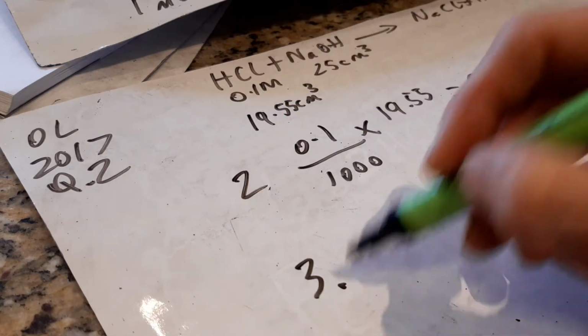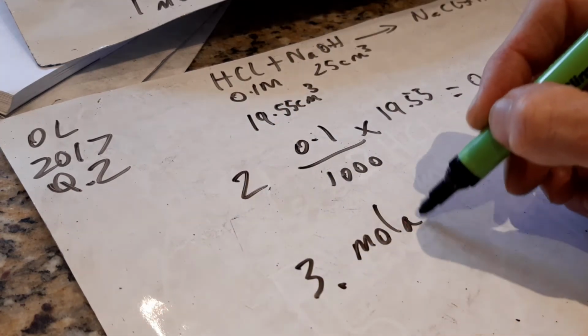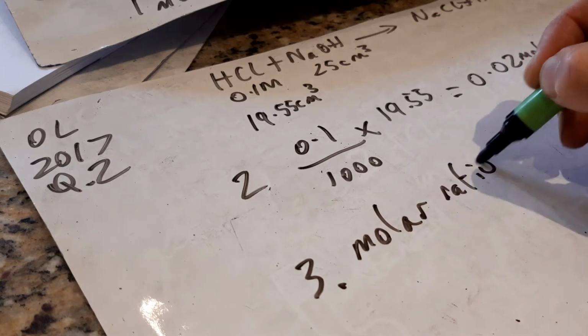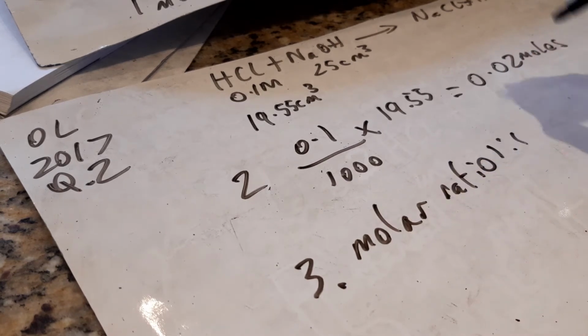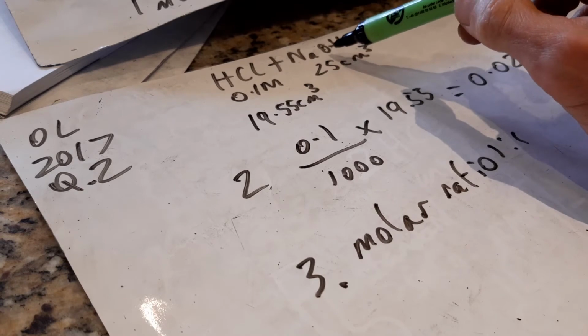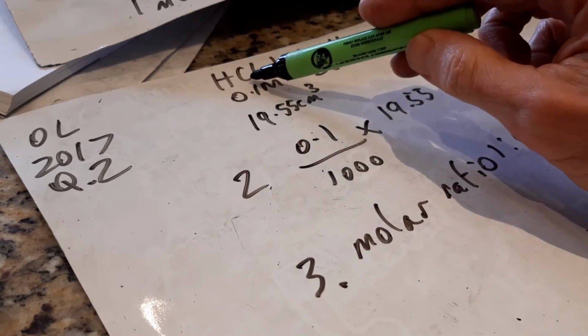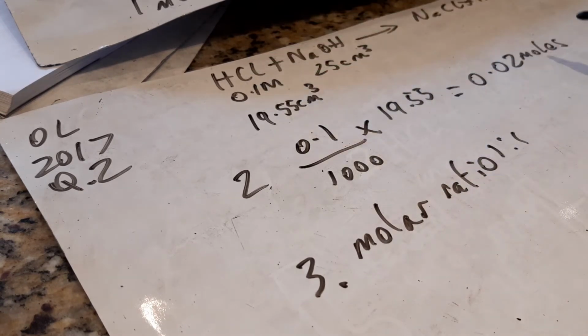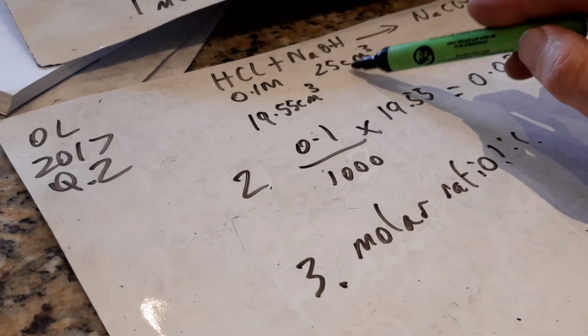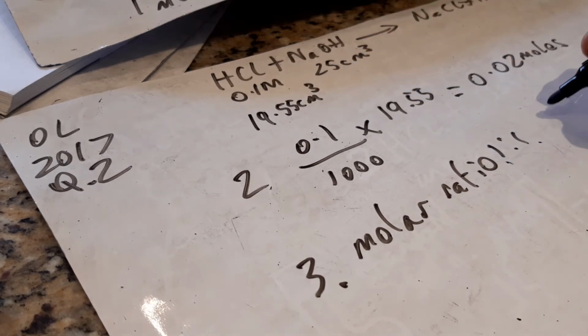In the next step, we're going to use our molar ratio, and we're kind of lucky with this question because the molar ratio is 1:1, which means that for every mole of sodium hydroxide, we used 1 mole of hydrochloric acid. We've just worked out that we used 0.02 moles of hydrochloric acid. So that means that there has to be 0.02 moles of sodium hydroxide in 25 centimeters cubed.